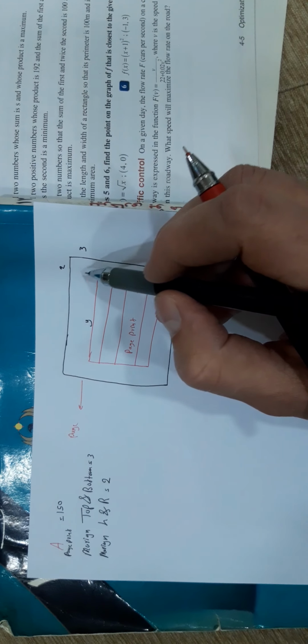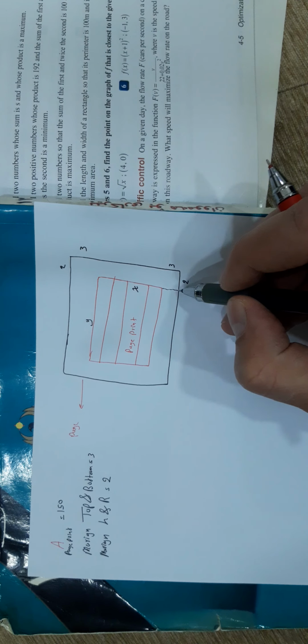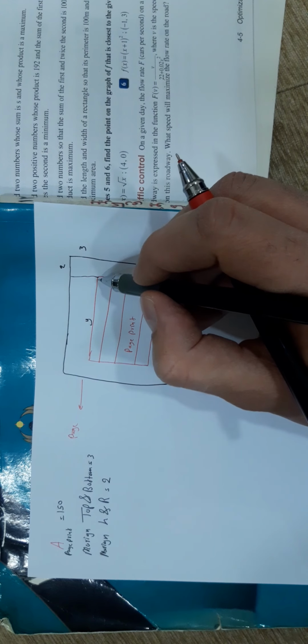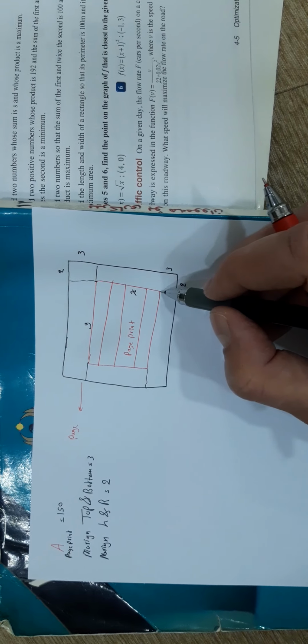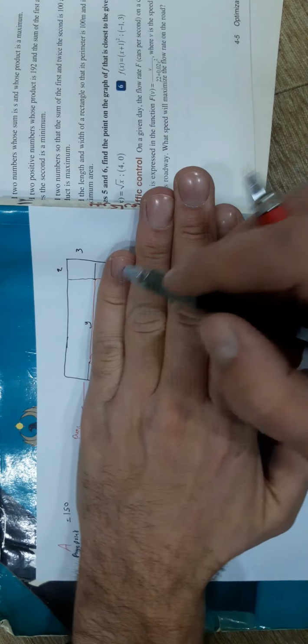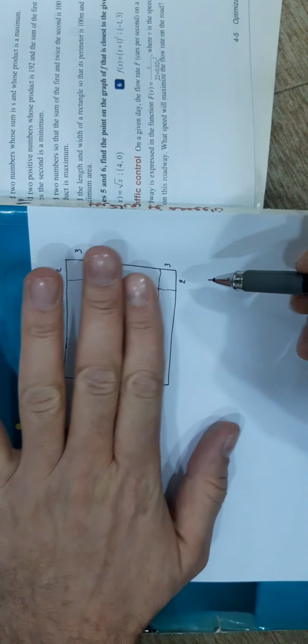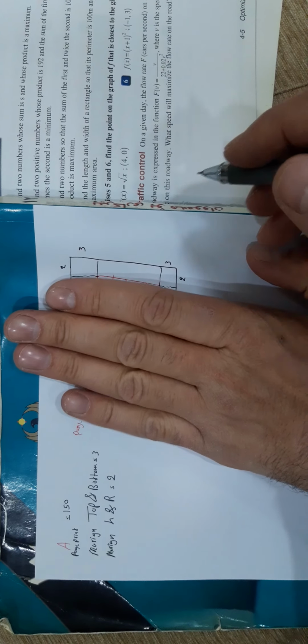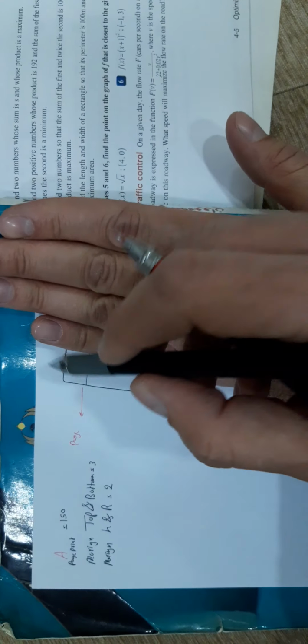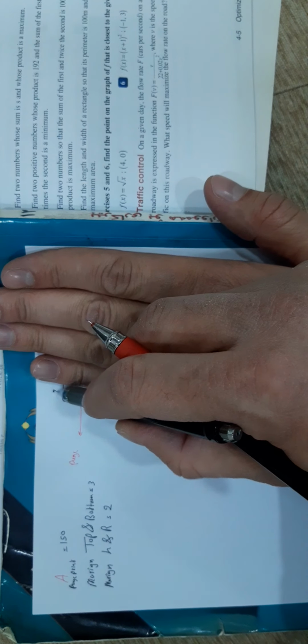Margin of the top and bottom. Margin of the top is equal to 3. Margin of the bottom is equal to also 3. Margin of the right is equal to 2 and on the left also is equal to 2.